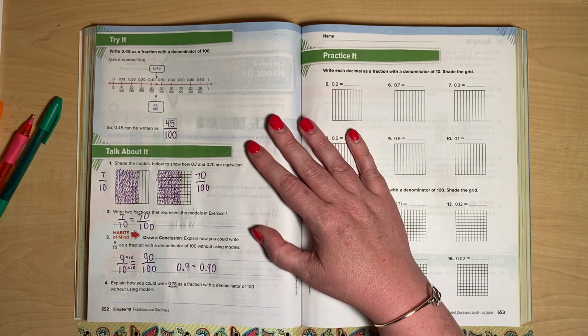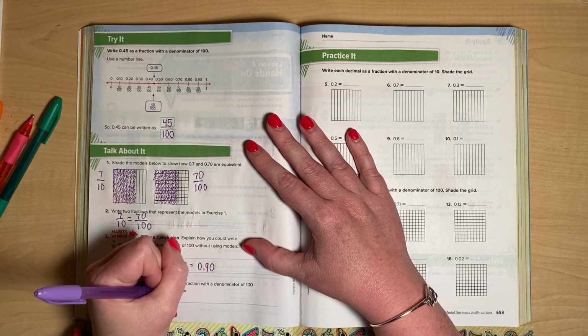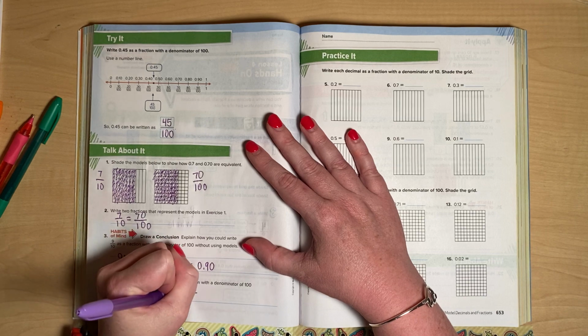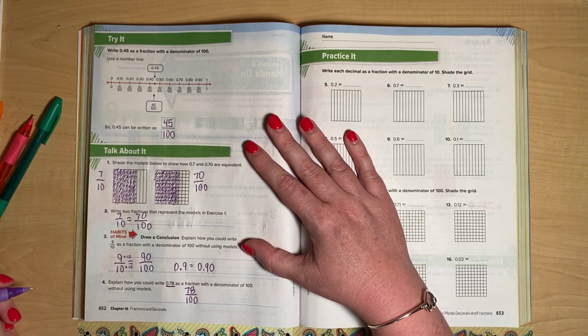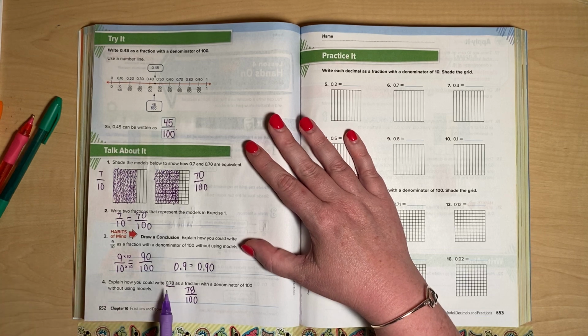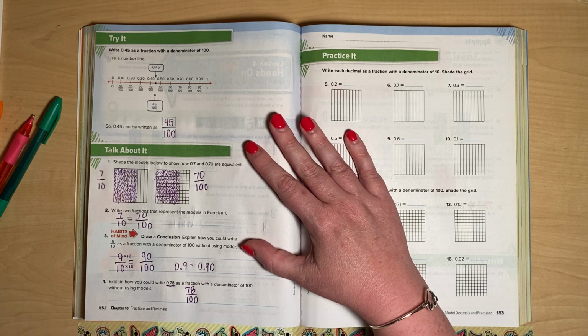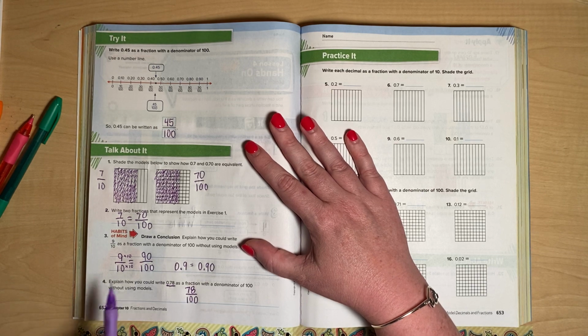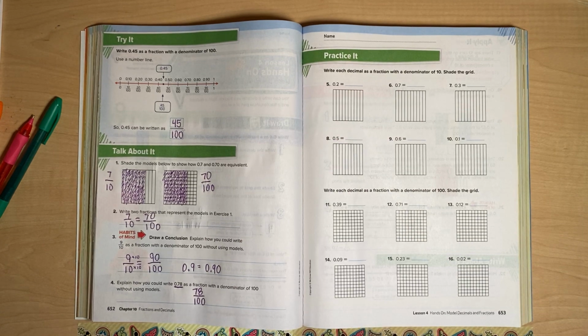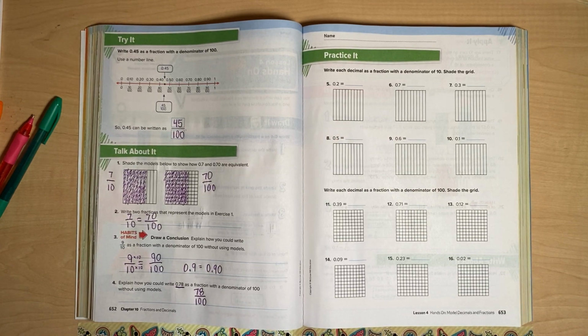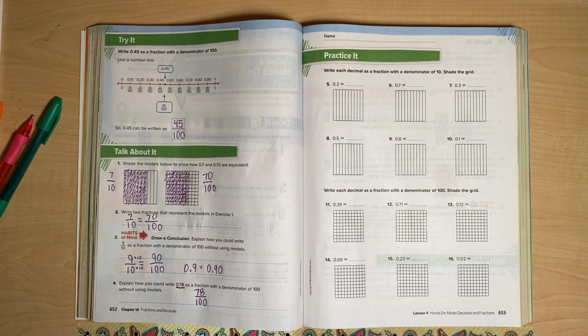Well, I know when I say 78 hundredths as a fraction, the 78 is my numerator and my hundredths is my denominator. So very easily I can look at a decimal and turn it into a fraction because I know how to read decimals. You use place value. Place value is very important. It's one of the very first things we learned this year. All right, let's move on to the practice page.